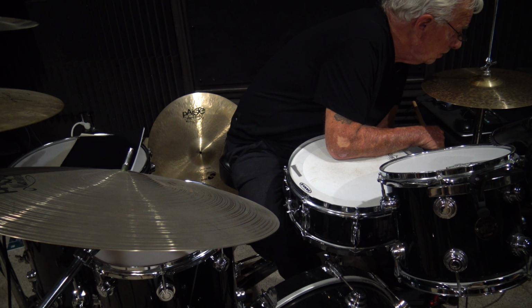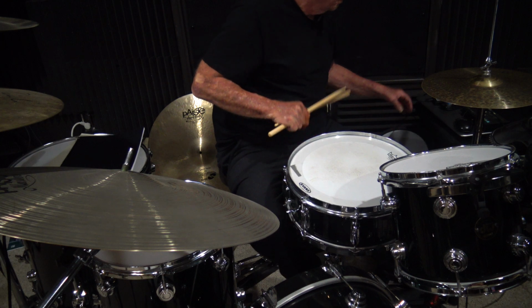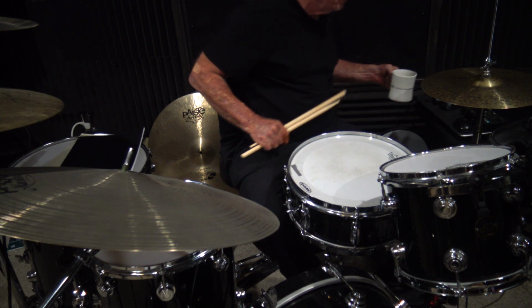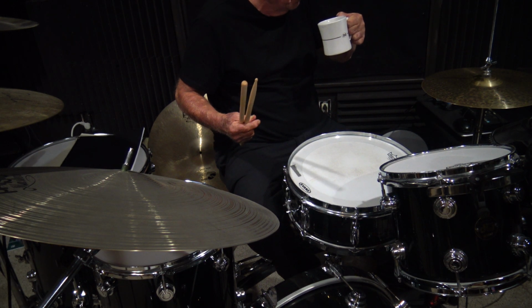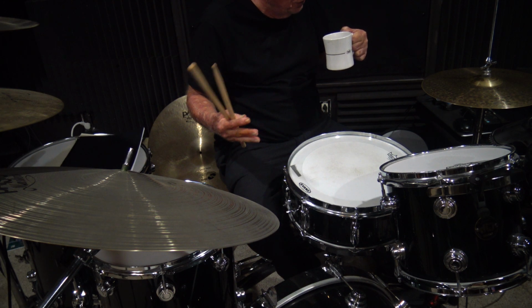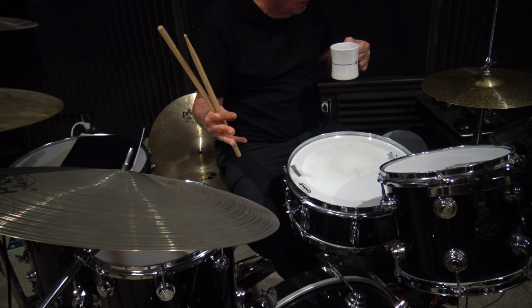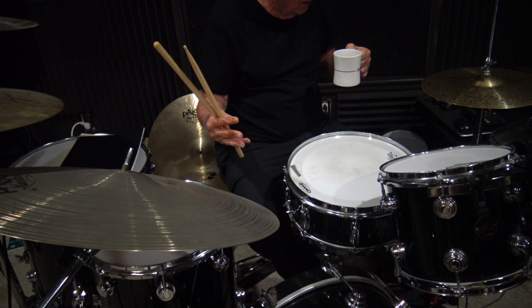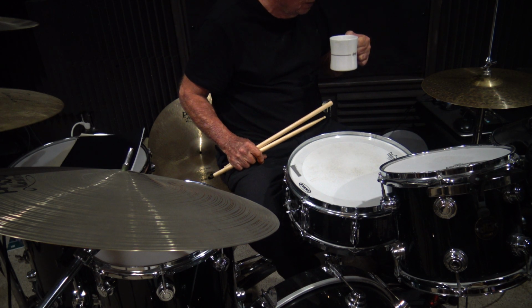Do we all understand what I'm doing with the turnaround? That applies to maneuvering around the drum set. Okay? That's what you use a paradiddle for. It's to make the change, the turnaround, smooth. I mean, it's not the only thing, but that is the primary thing.